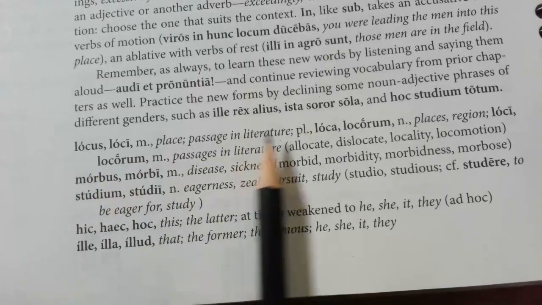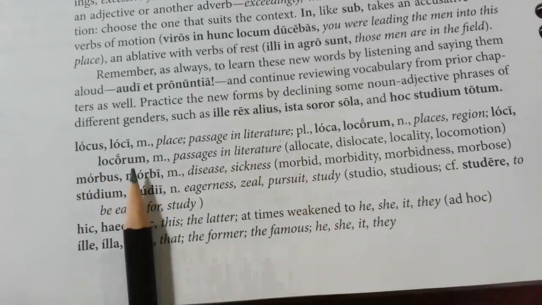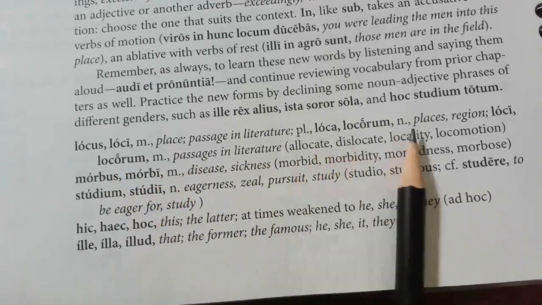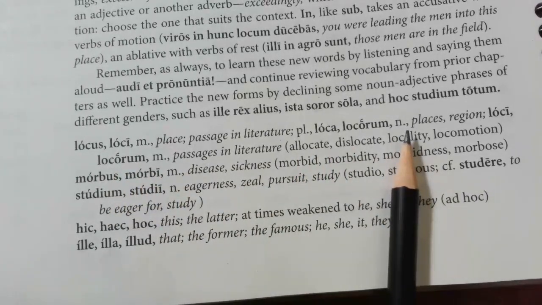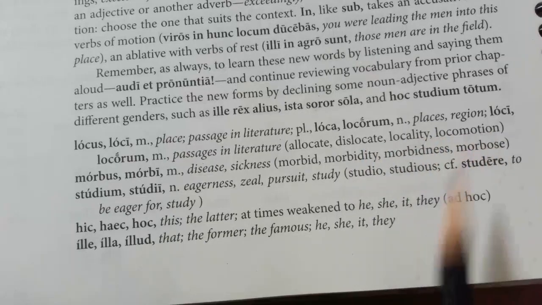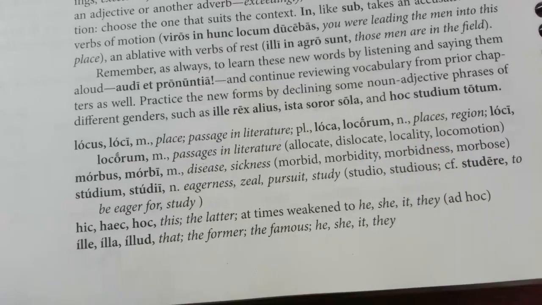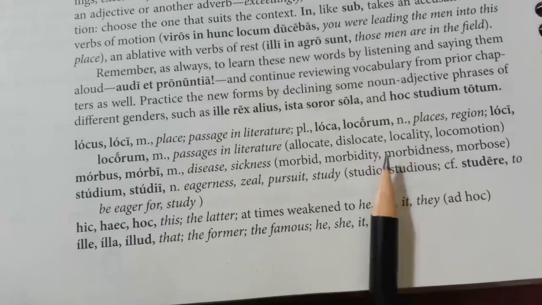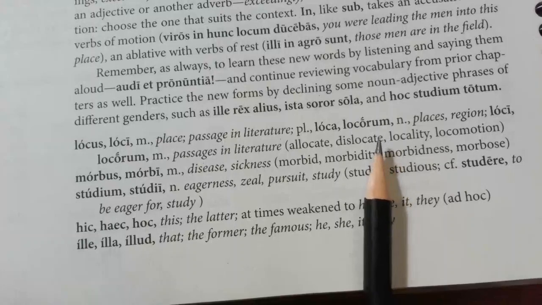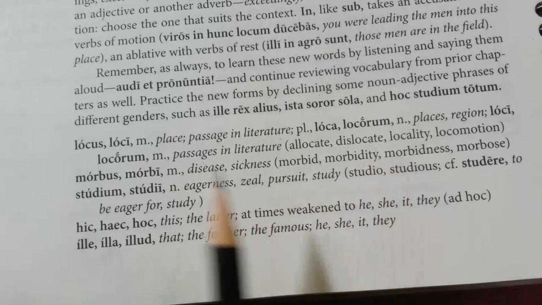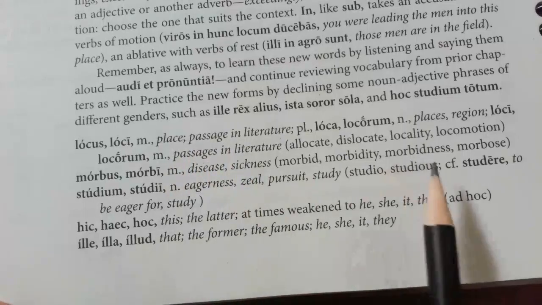Locus, loci, again, note the plural. This is masculine, but the plural appears in the neuter. So places or regions. The ancients had, this is somewhat common, the collective. So literae means the letters. This is where we get our word literature from. It refers to the individual letters that spell out the words.